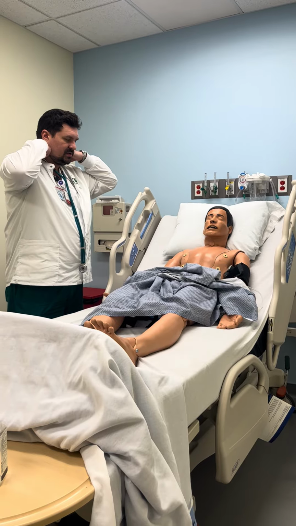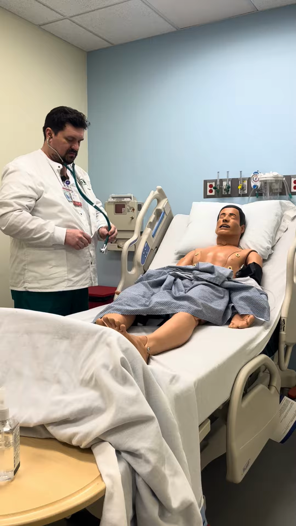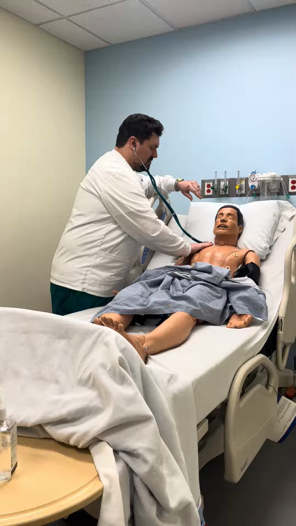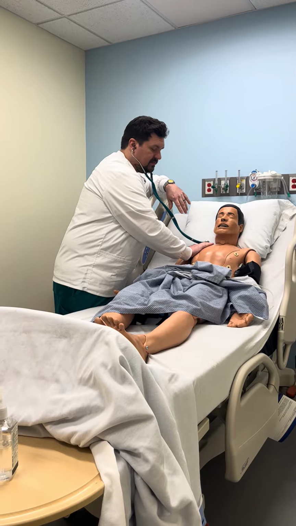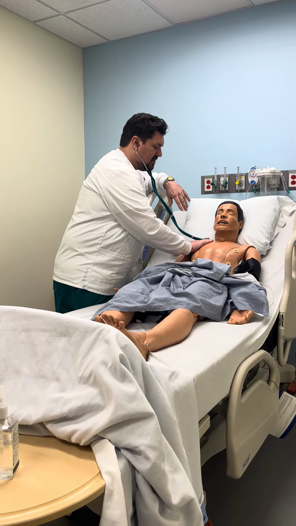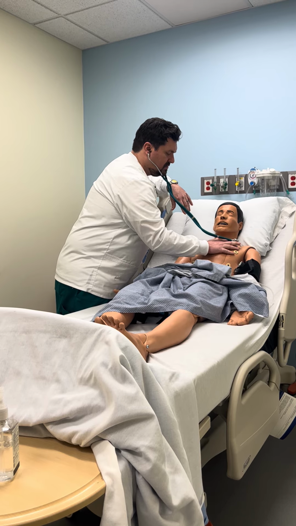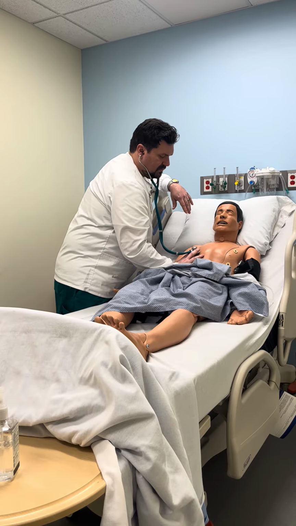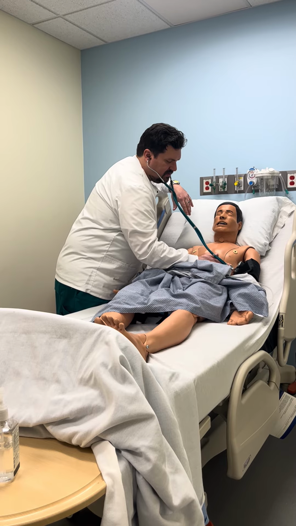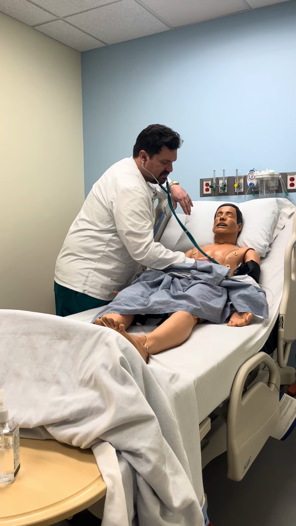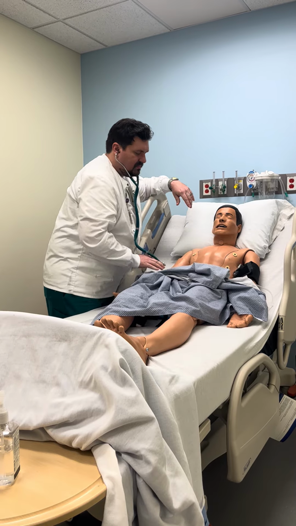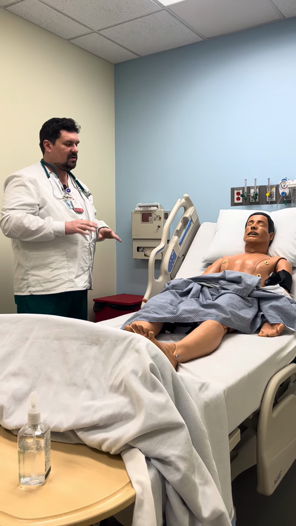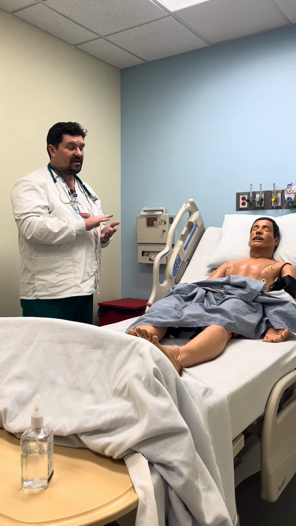Now I'm going to auscultate the chest. I'm going to listen again for the lung sounds in all 5 lobes. I'm going to do the ladder pattern: 1, 1, 2, 2, 3, 3, 4, 4, 5, 5, 6, 6, 7, 7, 8, 8. Of course, when I palpate and I auscultate, I'm going to listen laterally and posteriorly as well.